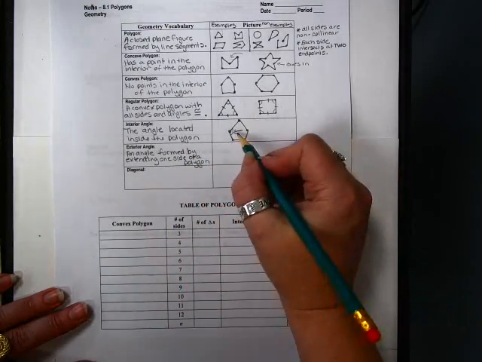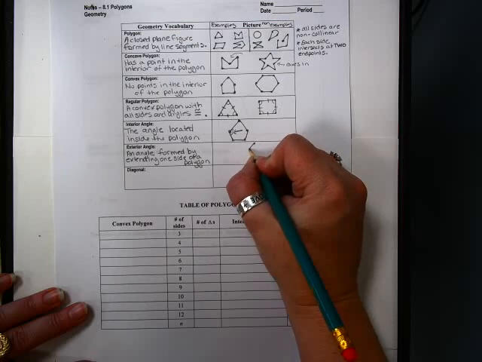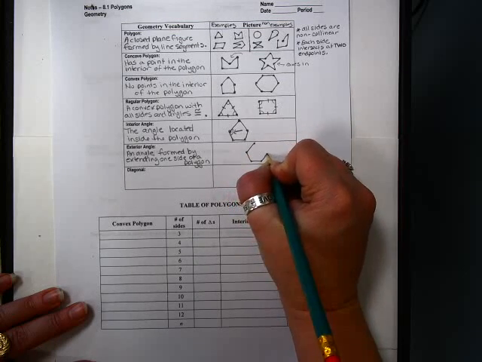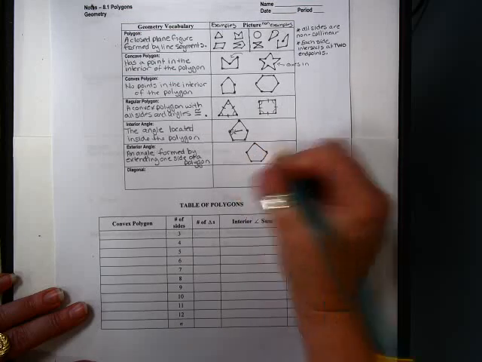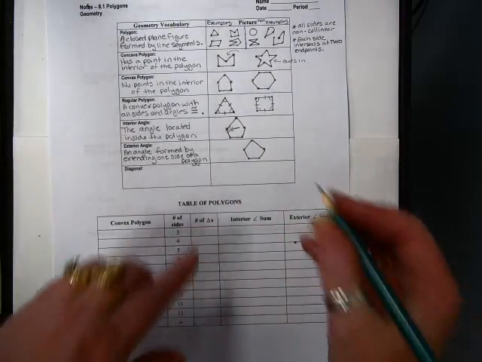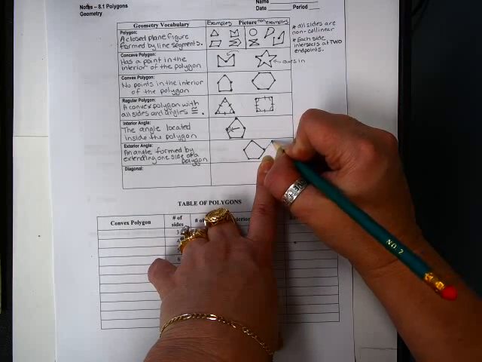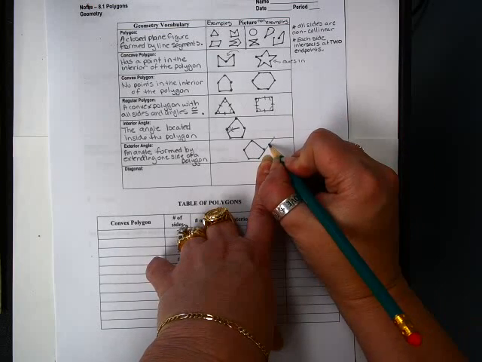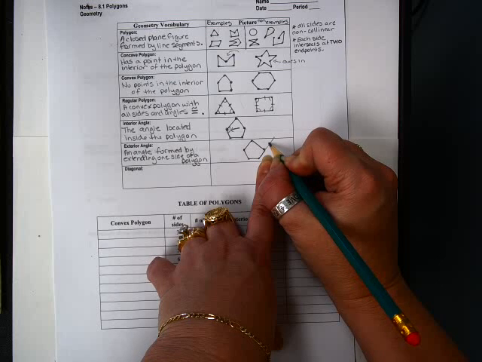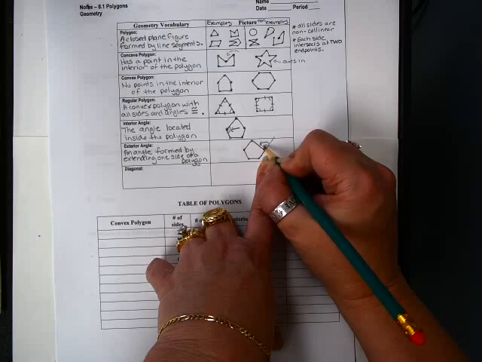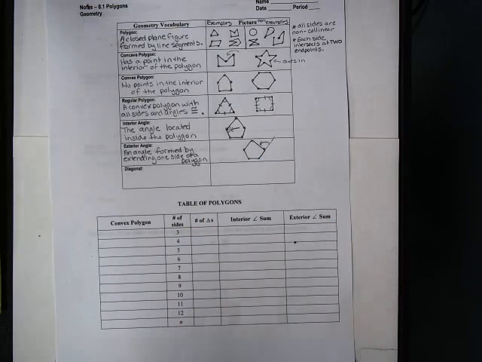Okay, so I'm going to take the same shape that I just had here, this pentagon. Now if I take this side right here and I extend it, then this angle from this side that I extended back towards the polygon, this angle, that's an exterior angle.